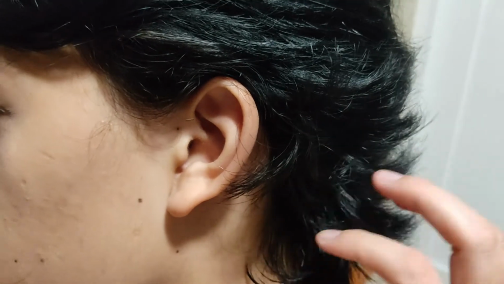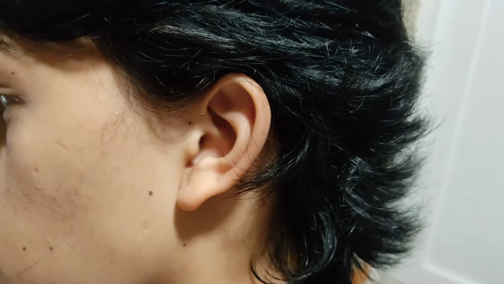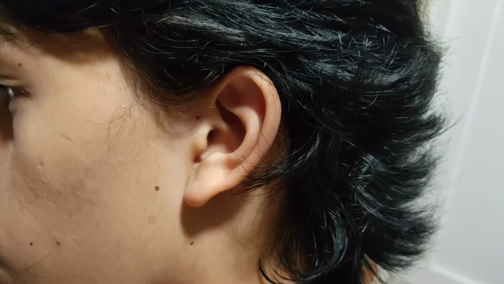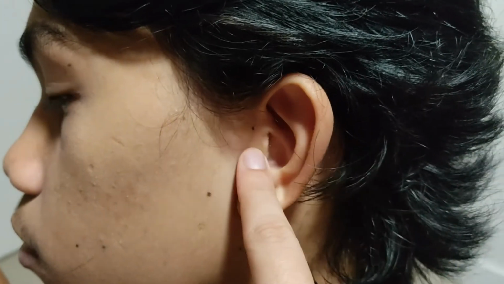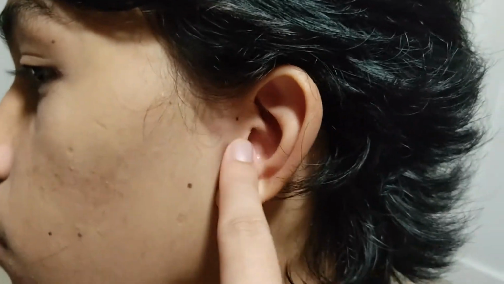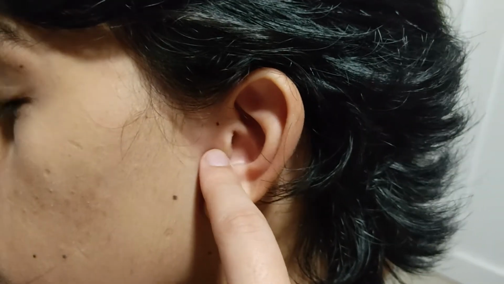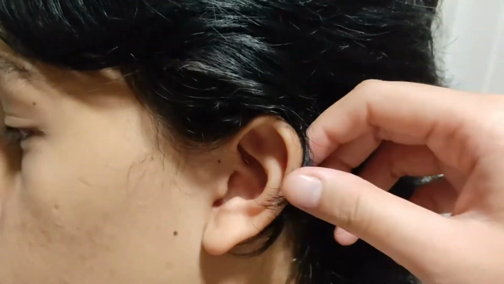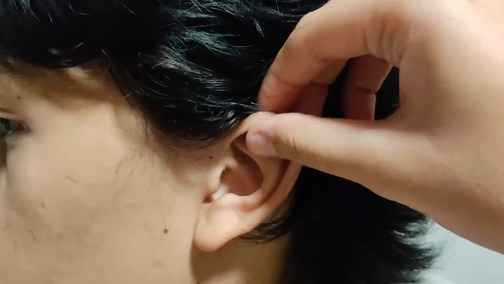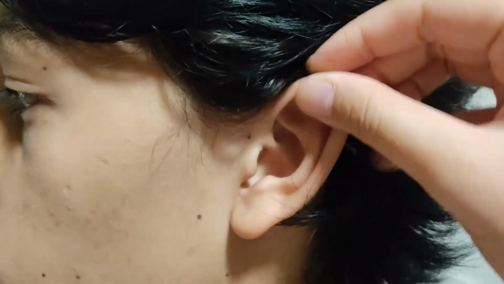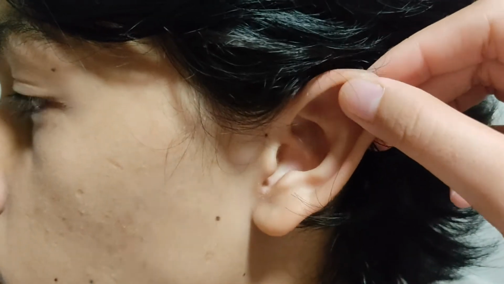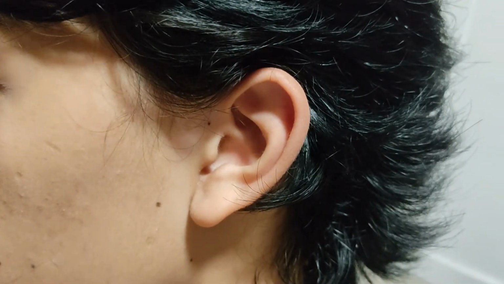Then next, let's palpate the ear and just move it around and ask if there's any tenderness. Do you feel any tenderness? None at all. Okay. Then let's move this tragus a little bit and ask if it hurts. How about this one? Do you feel any pain? No. Okay, there's no pain or tenderness.